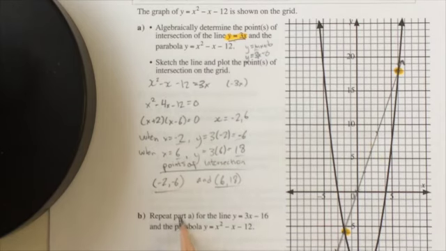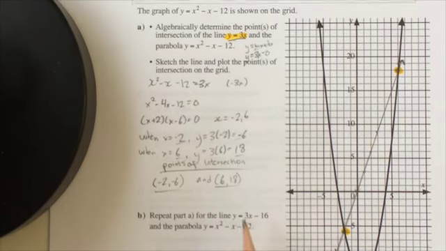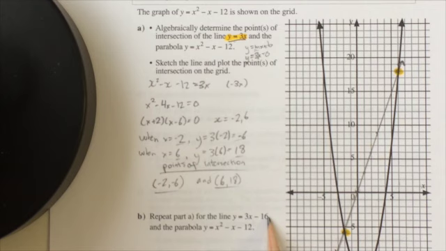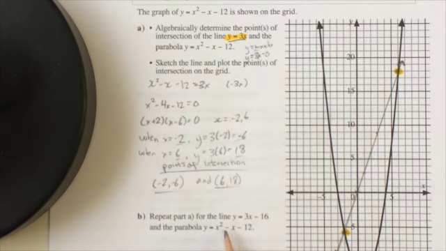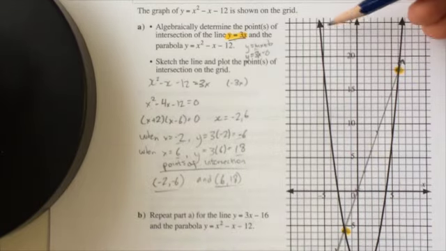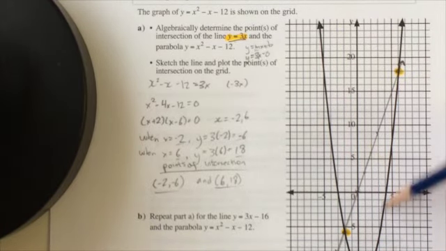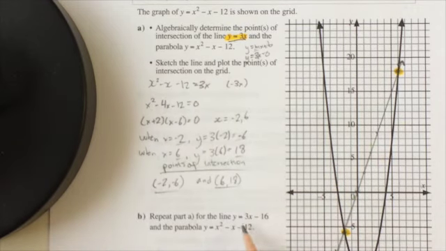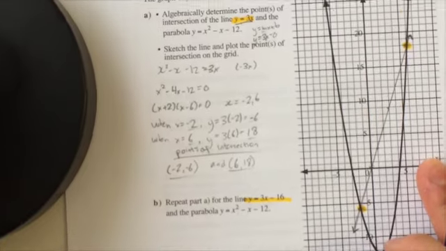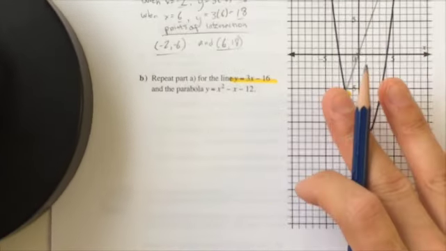Now what we want to do is repeat part A for the line y equals 3x minus 16 and the parabola y equals x squared minus x minus 12. So we're still using this parabola here, but now what we want to do is we want to use this new line of 3x minus 16.